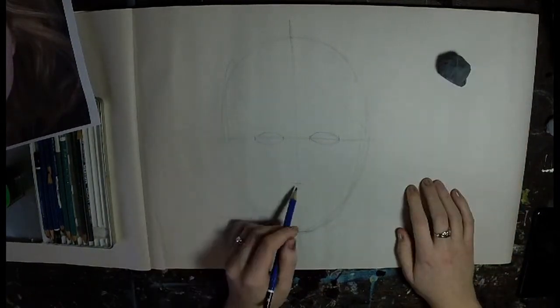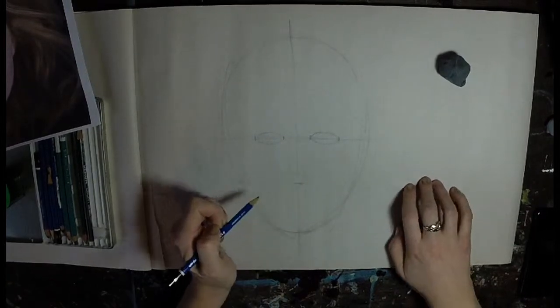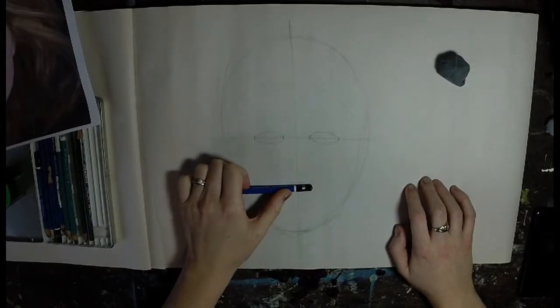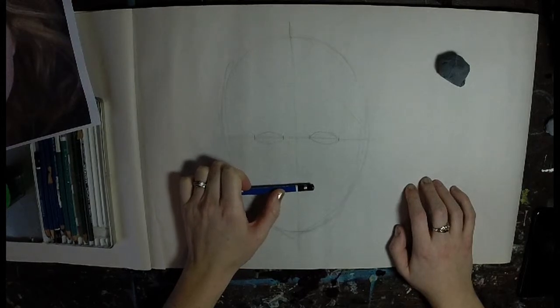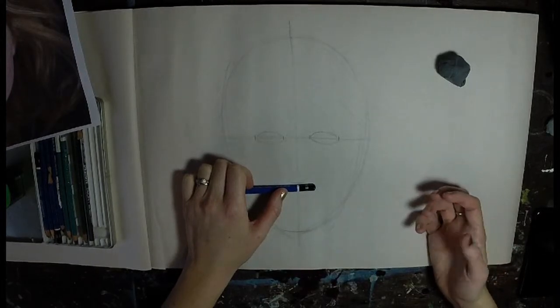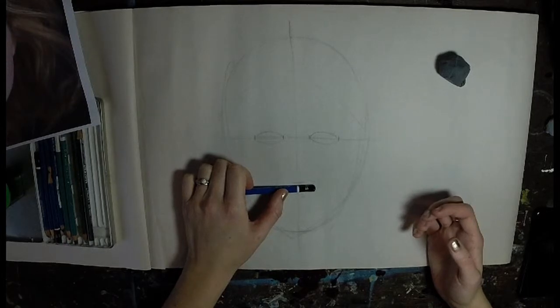Now what I'd like you to do after you've got your halfway or one-third line drawn, I want you to measure the width of your nose. So you're going to hold your pencil up to your nose, look in the mirror, and measure how wide it is. Now, does it correspond with anything? Is that measurement the same as anything else on your face?